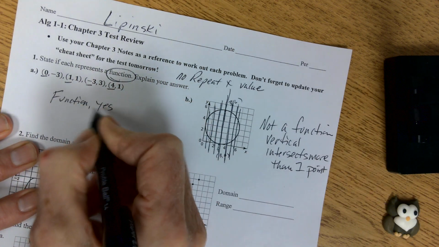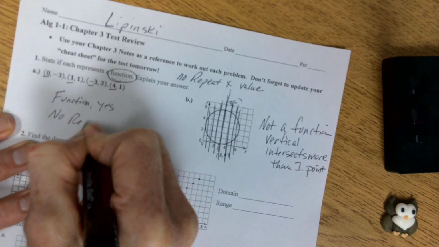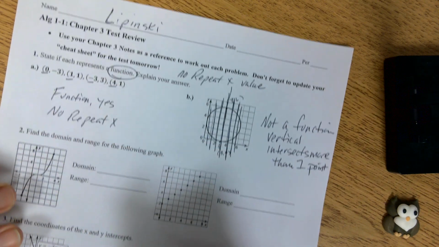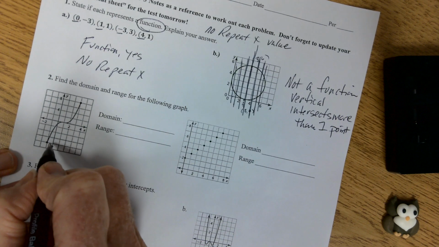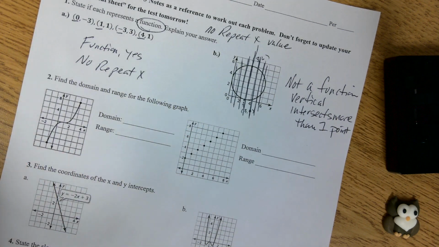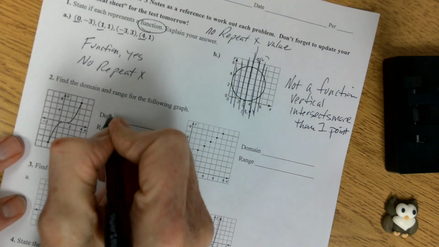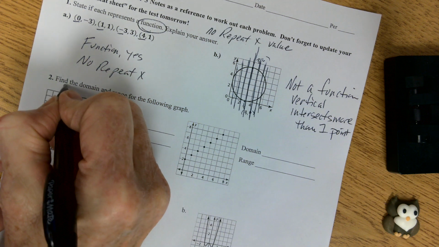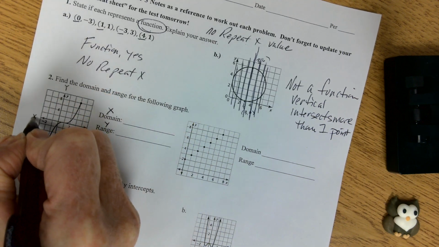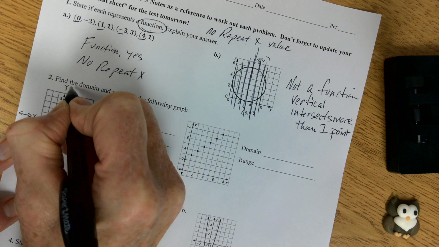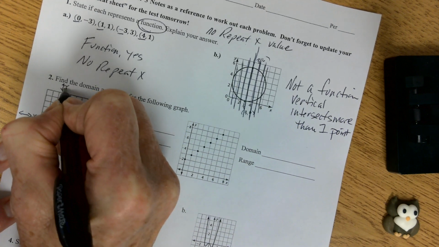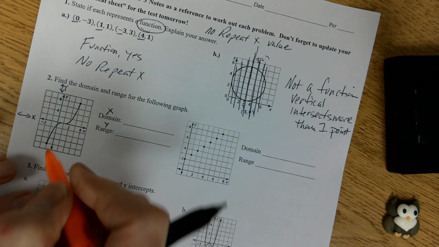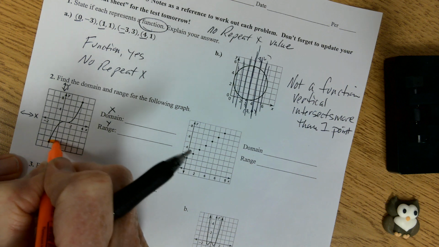On this one, is it a function? Yes. No repeat x coordinates. Find the domain and range. Okay, my domain is how far to the left and how far to the right. Domain is your x, range is your y. It goes in alphabetical order: your y-axis, your x-axis. X-axis, left, right. Y-axis, up, down. Okay, always that, always.